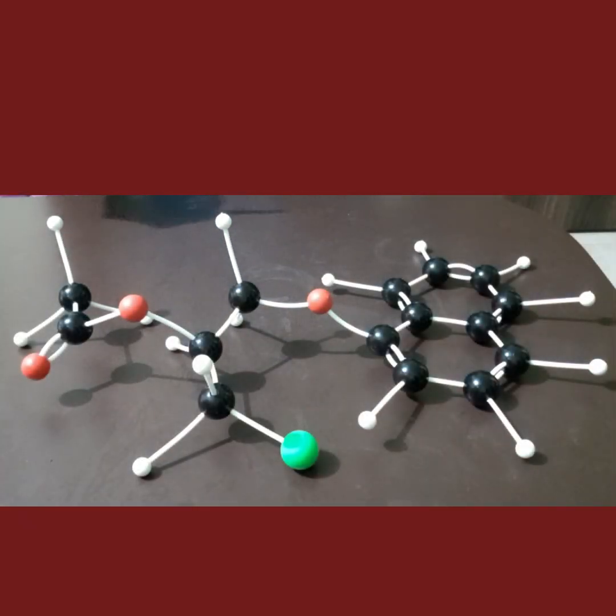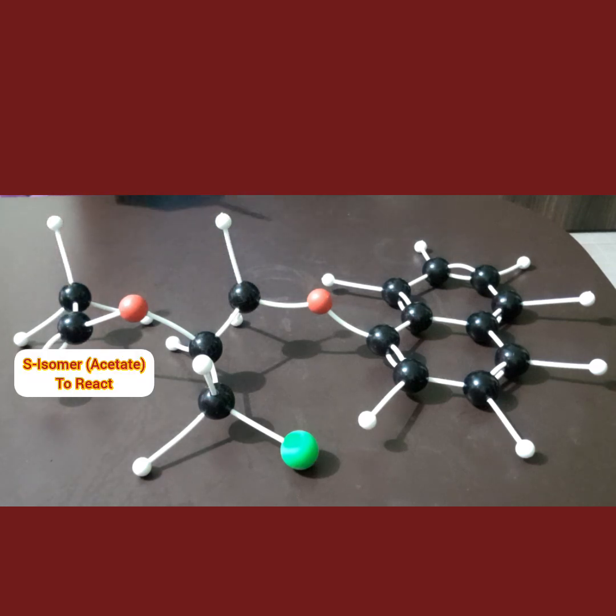They are enantiomers of each other. Assuming it to be the S isomer, we would show the reaction on this. So let's understand: what are the ingredients that we use for this chemoenzymatic process?